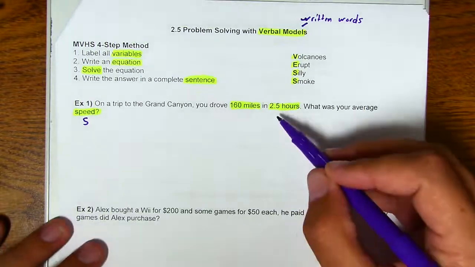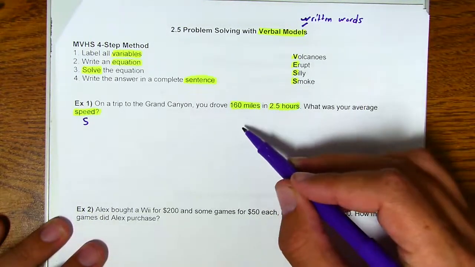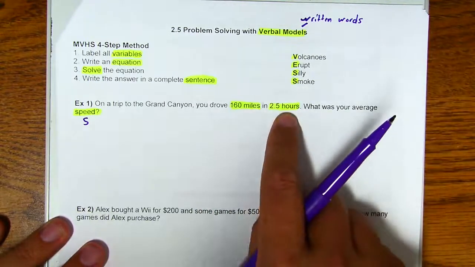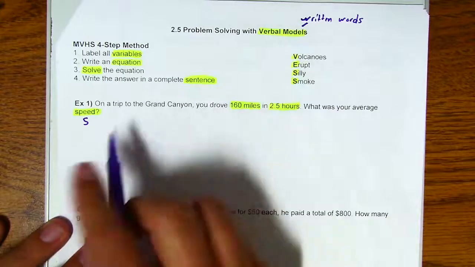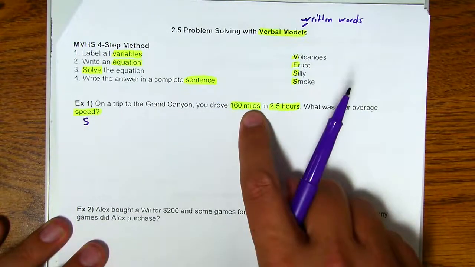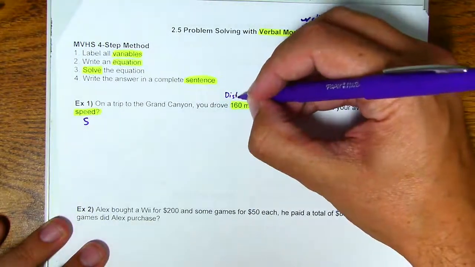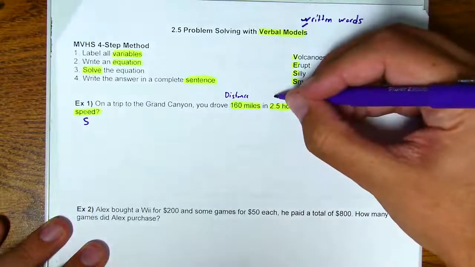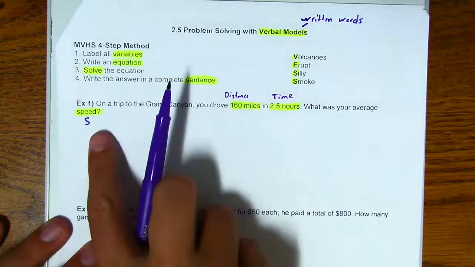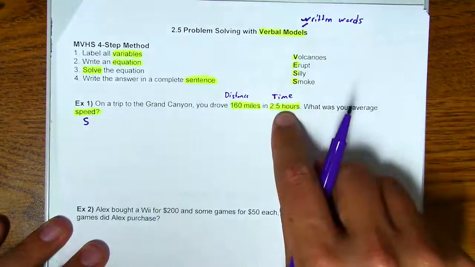Our speed times our time equals our distance. So s times our time equals our distance. 160 miles is distance, and then 2.5 hours is time. And our speed is going to be multiplied against our time.